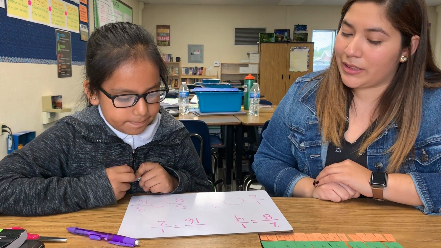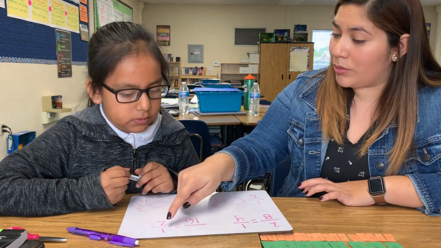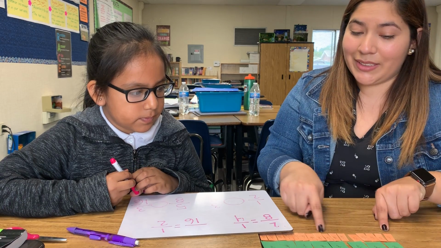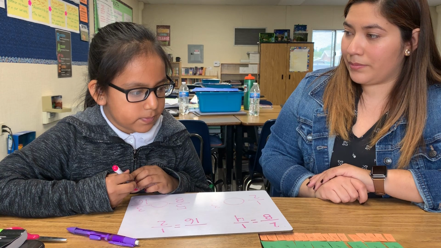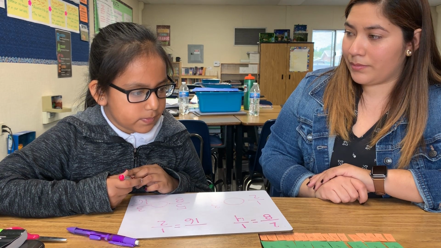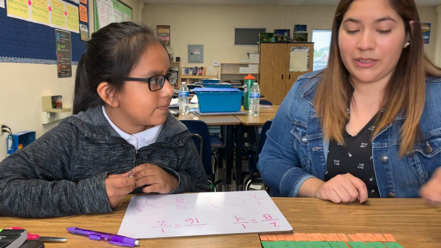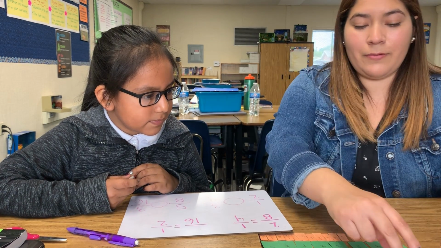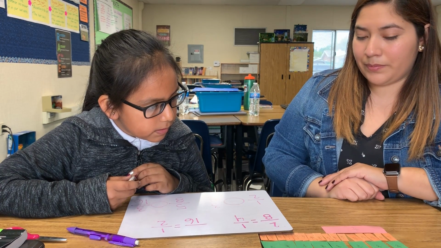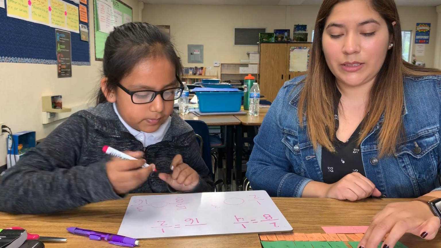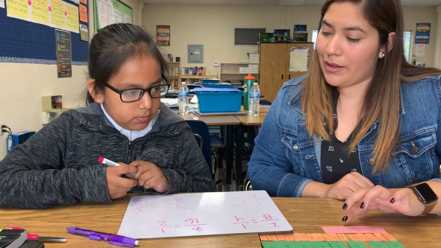What's the next one asking us? How many 16ths go into 1/2? Do you want me to move 1/2 down here so it's easier? Okay, so let's move 1/2 down here so we can count them better. 8. Good. So 8 16ths is equal to the 1/2. Okay.